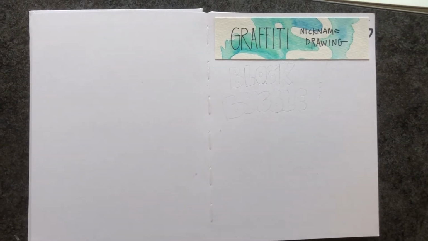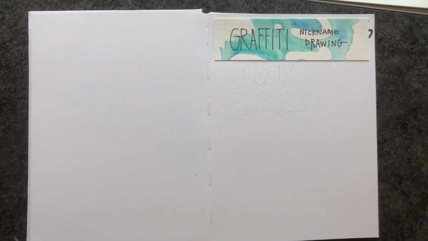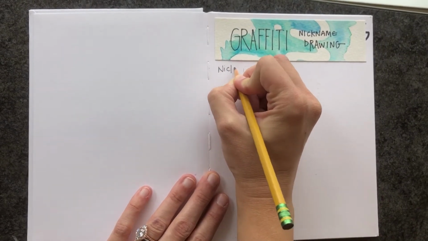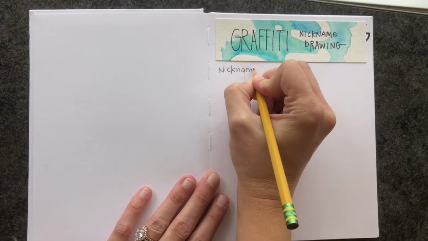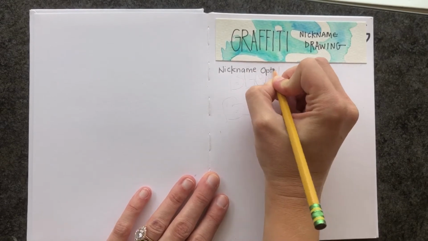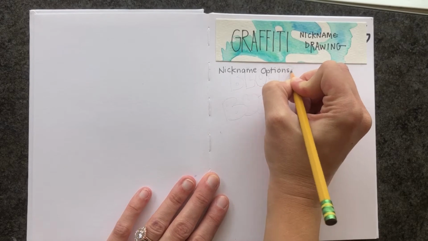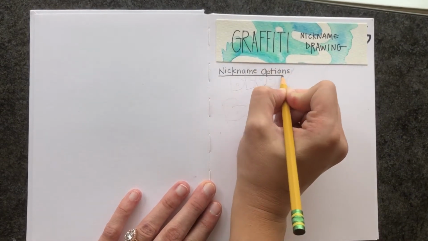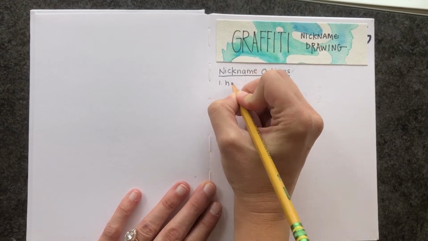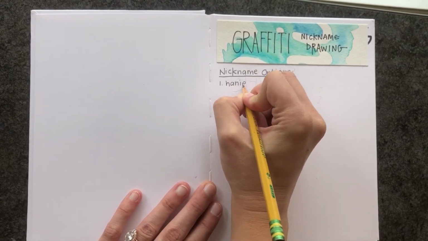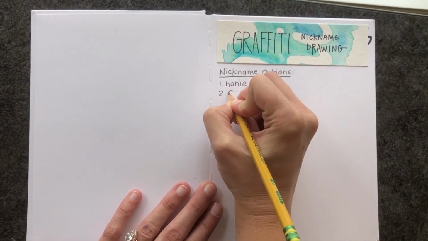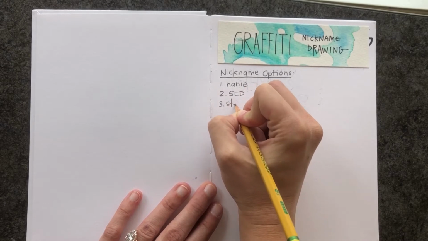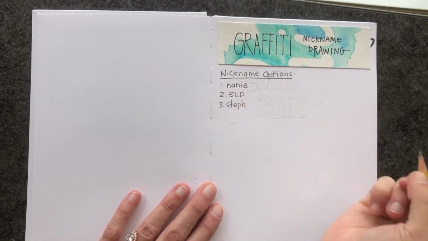So as we start our graffiti nickname drawing, the first thing we're going to do is come up with the nickname we want to use for our drawing. So write down nickname options, and then you're going to come up with 3 options that you could use for your nickname. The ones that I'm going to write down are Hanny, which I will explain in class. My initials could be another option. And then just a shortened version of my first name could be another option.